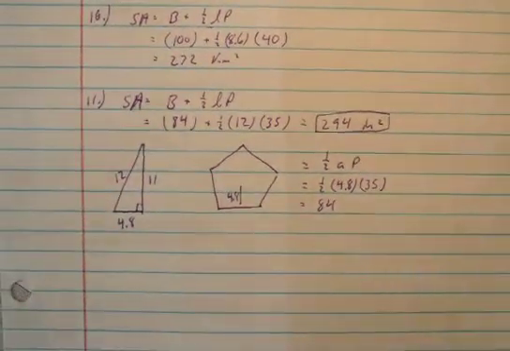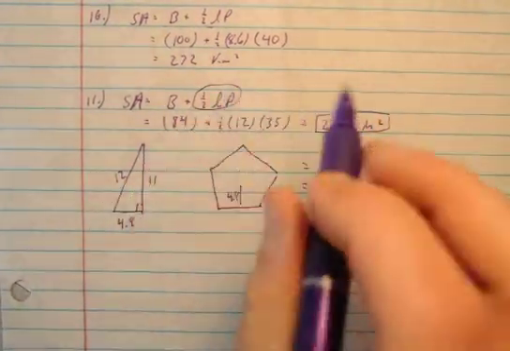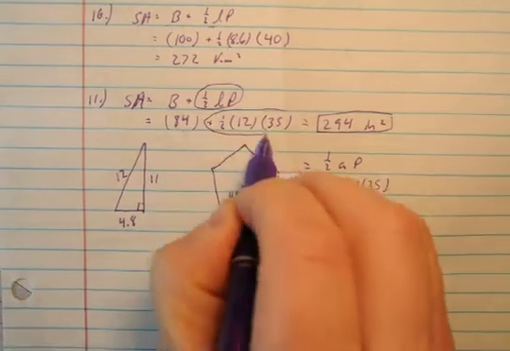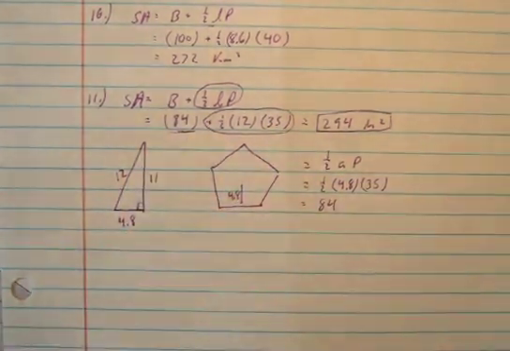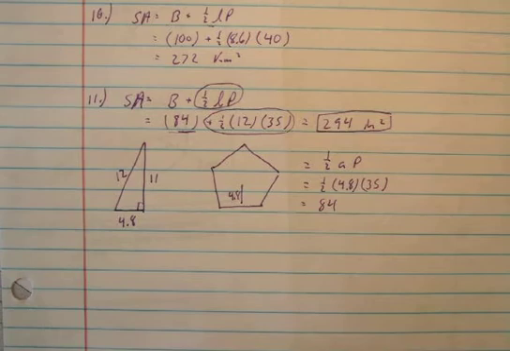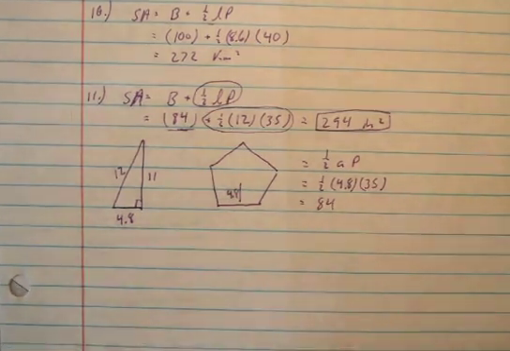Alright. Oh, this is just the lateral. So if you're looking for lateral area, it's this part right here. When I add the base, I get the surface area. The surface area is always bigger than the lateral area because the lateral area does not include the base.